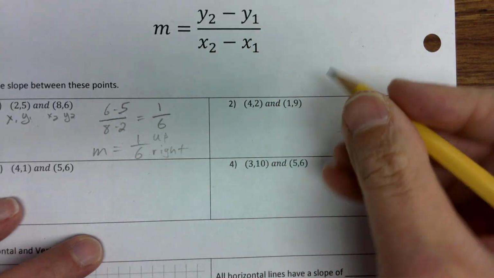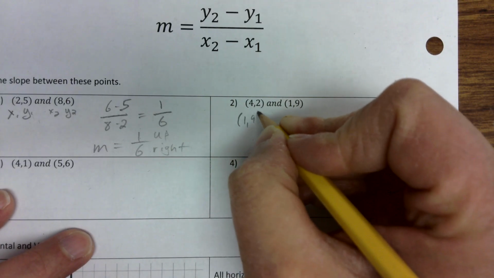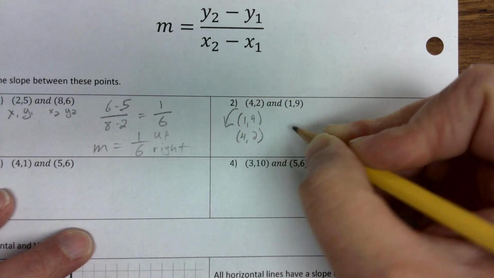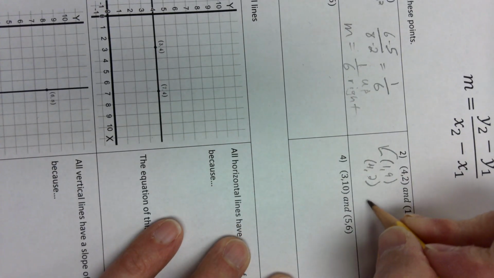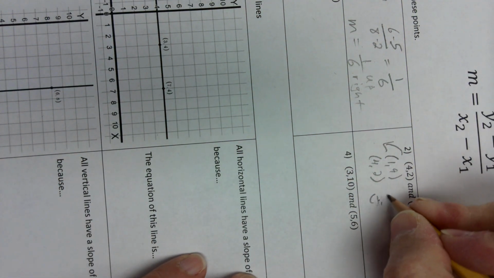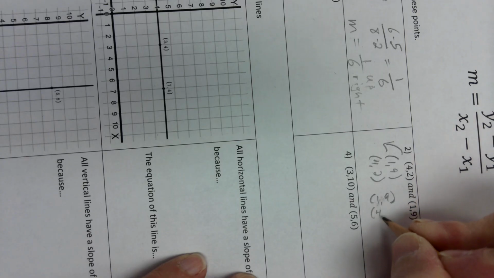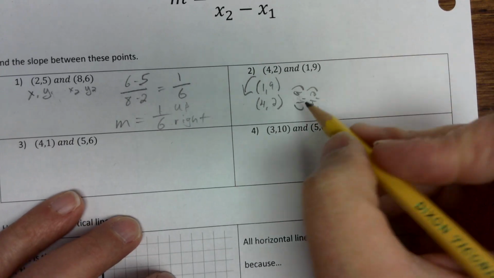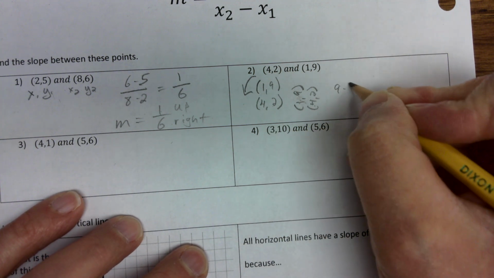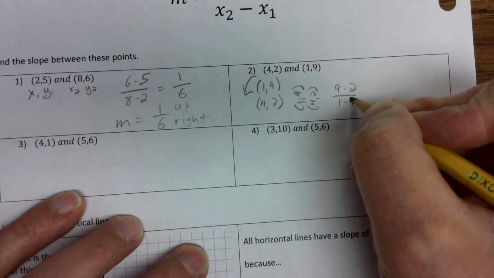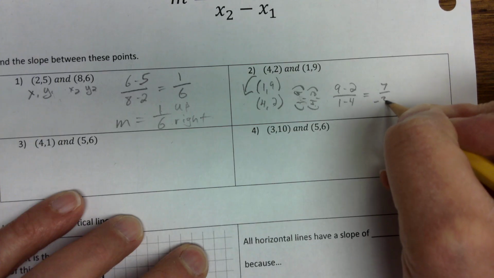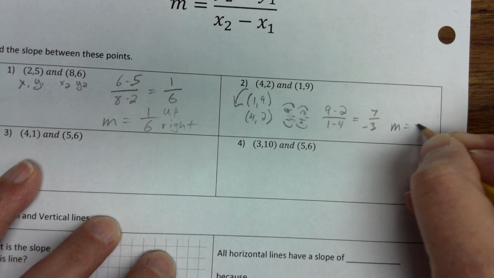I'll do my tipping method here. So I'll stack them up vertically. So 1, 9, 4, 2, and then I'll tip them over. So if I tip them and rotate them, I can see that I have 9 and 2 on top, and 1 and 4 on the bottom. So then I'm going to subtract them right here, 1 minus 4, and I end up with 7. And then I have a negative 3 down here. So I have a slope of negative 7/3.